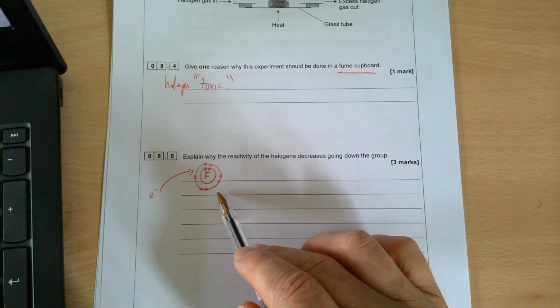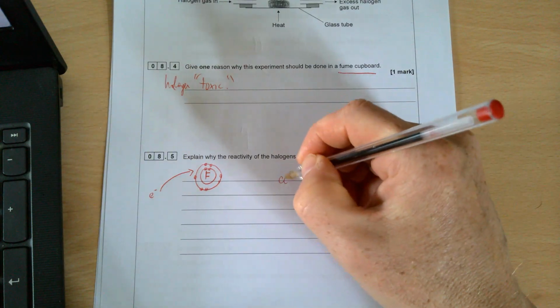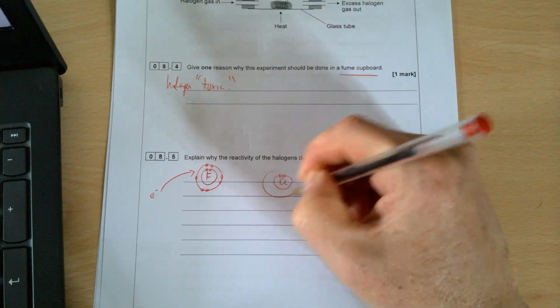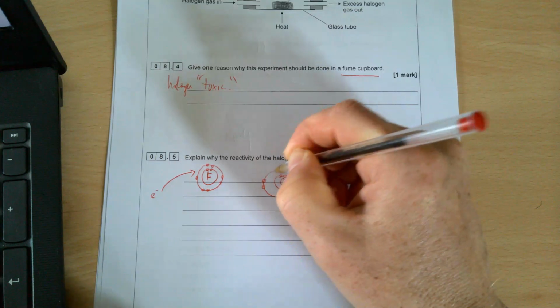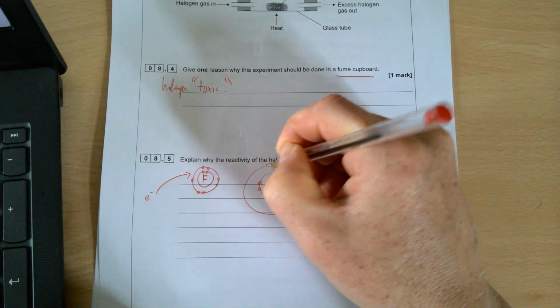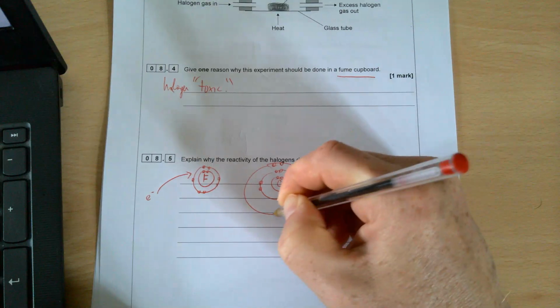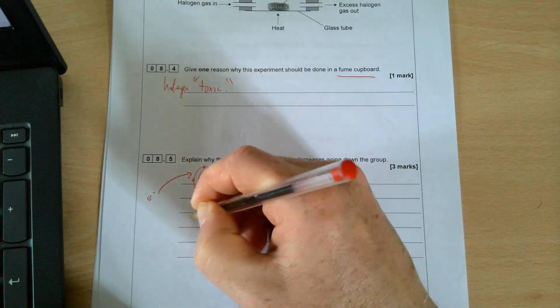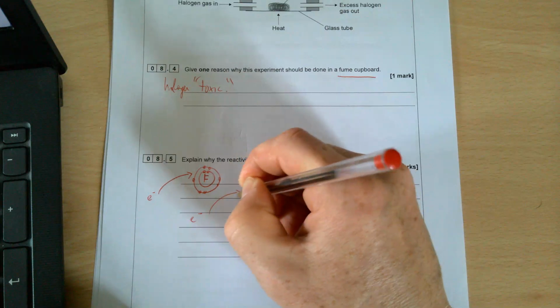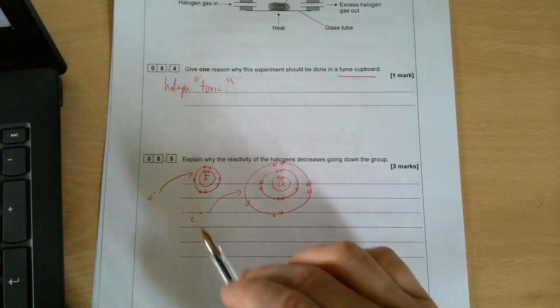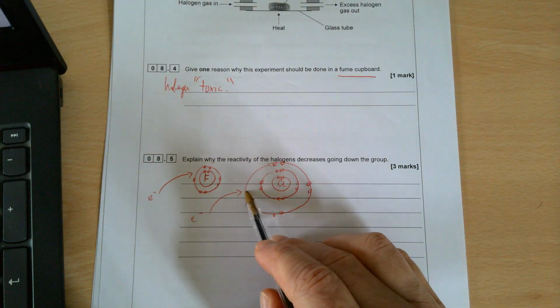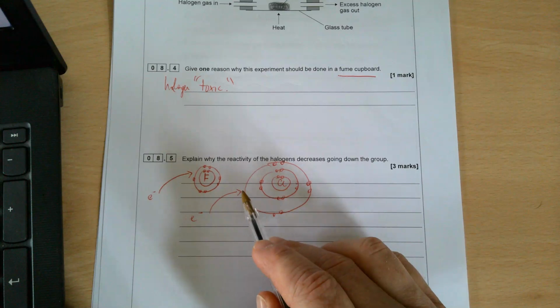Now, if you compare that to chlorine, which has got an extra shell because it's one row further down the periodic table, chlorine reacts in the same way in that it gains an electron. The electron goes into that outer shell, but that electron is going into a shell that's further away from the nucleus, right?